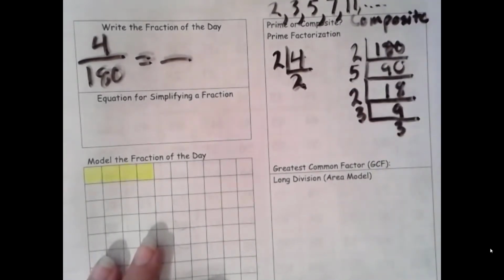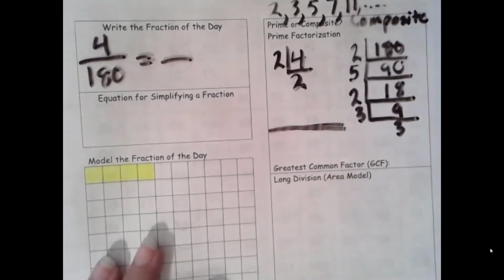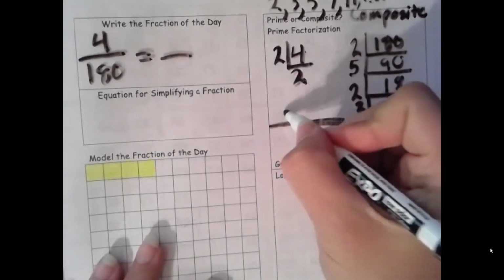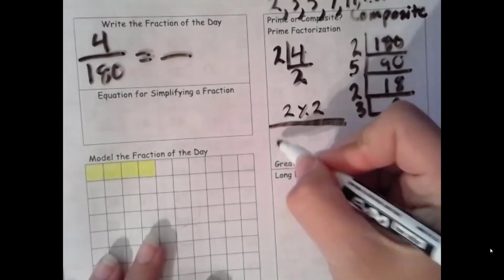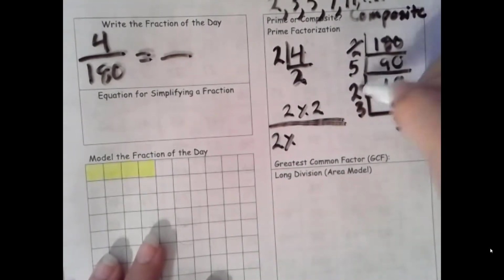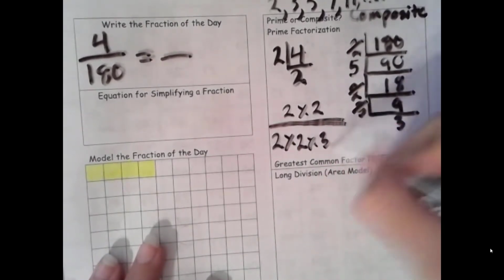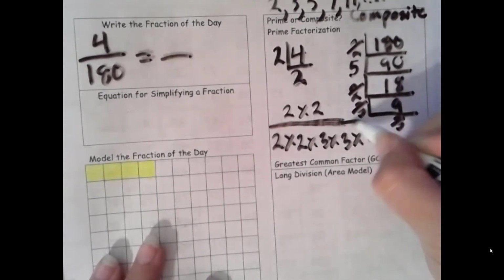Now to do our prime factorization. Factorization means we're going to write it as a multiplication expression. Our numerator, we take all the numbers outside the box. We write 2 times 2. Okay, here we're going to go from least to greatest, so I have 2 times 2 times 3 times 3 times 5.